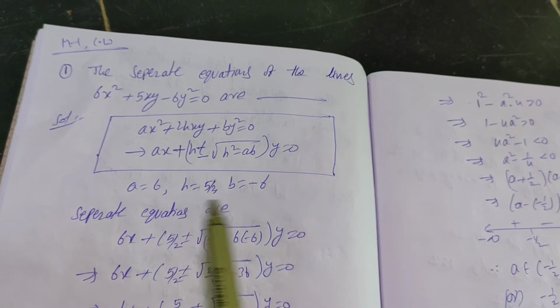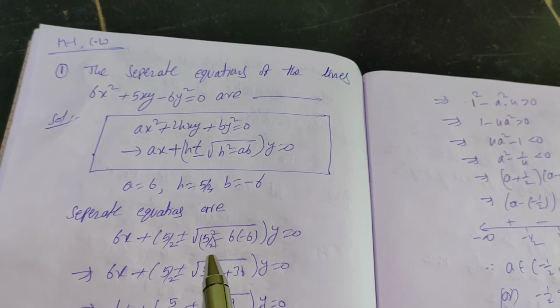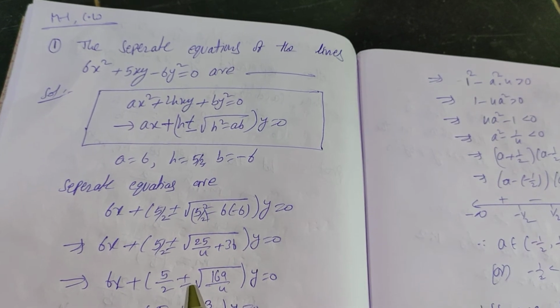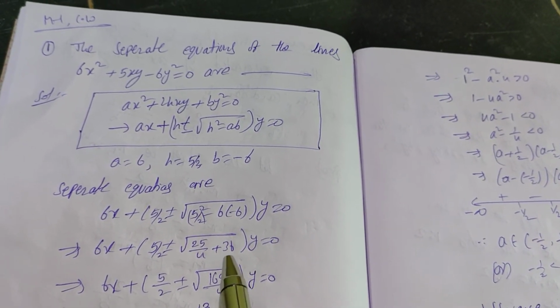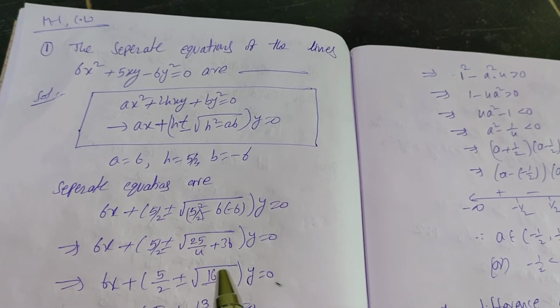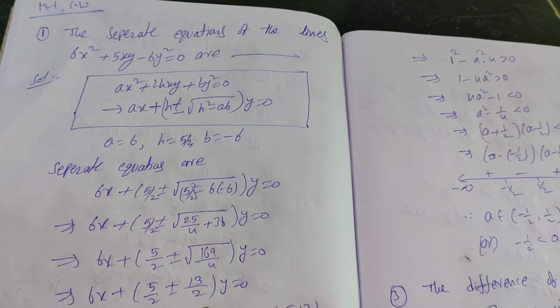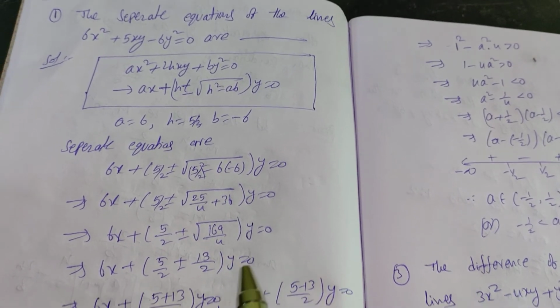If you substitute these values here, 6x plus 5 by 2 plus or minus root over 25 by 4 plus 36, into y is equal to 0. So 6x plus 5 by 2 plus or minus, this 4 into 36 is 144. Yes, 144 plus 25 is 169. Root 169 is nothing but 13, and root 4 is nothing but 2. So this total we can write as 13 by 2 into y is equal to 0.